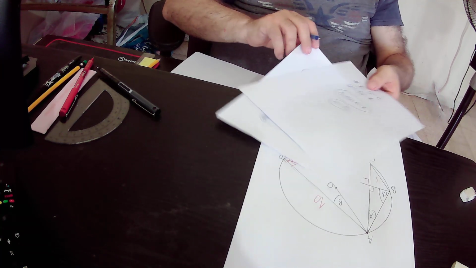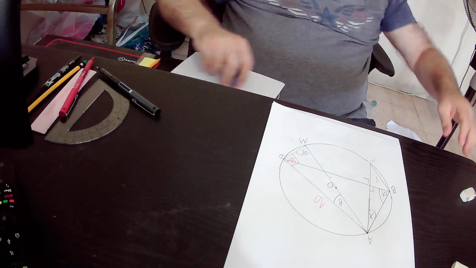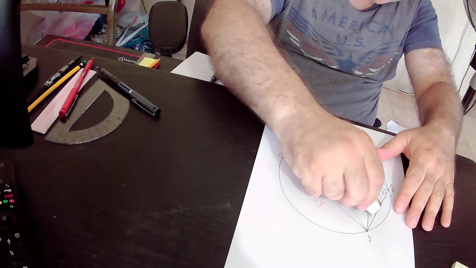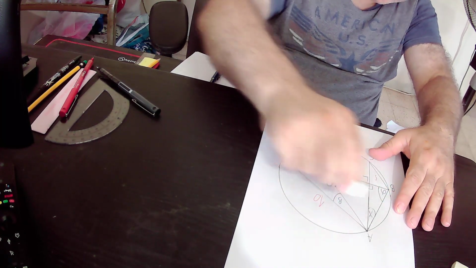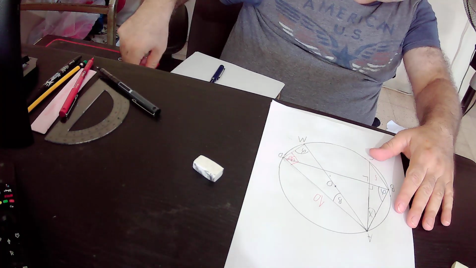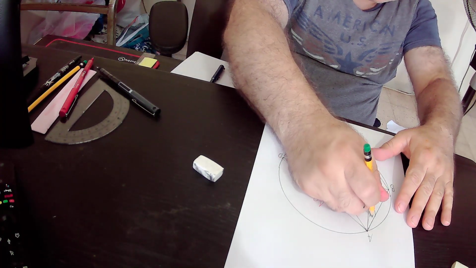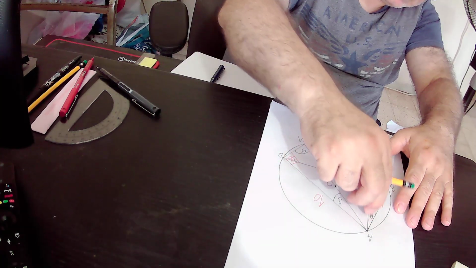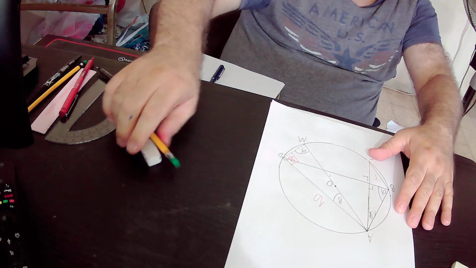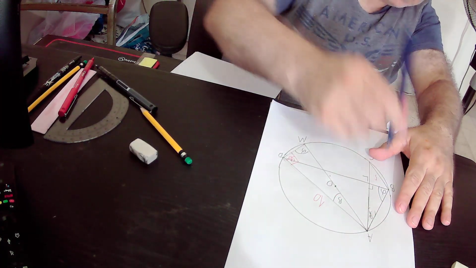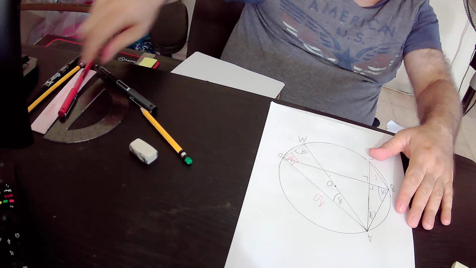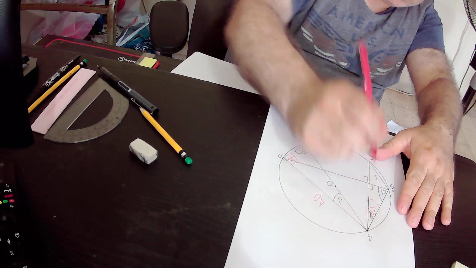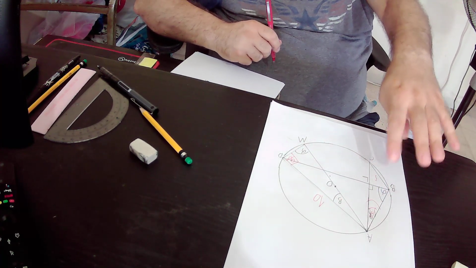And actually we can change the value of x to beta, because x equals beta. Okay, angle ABL equals beta.